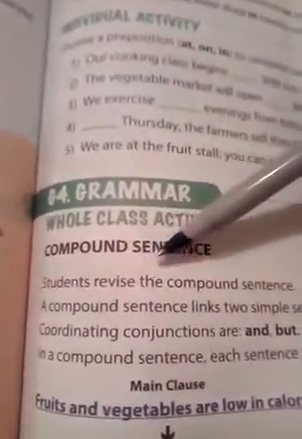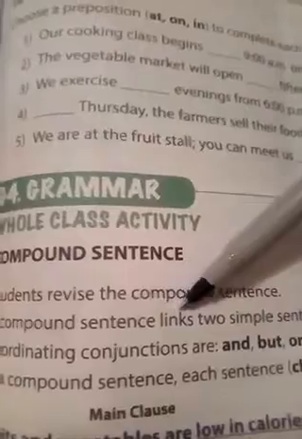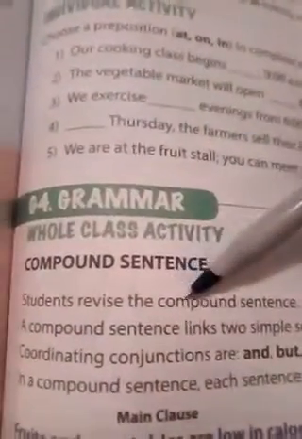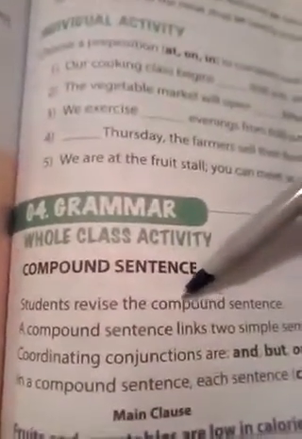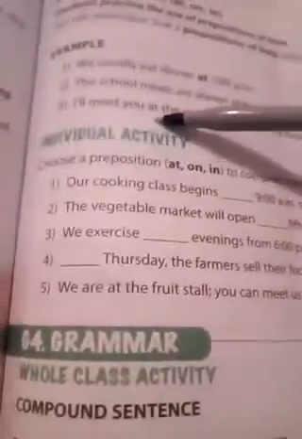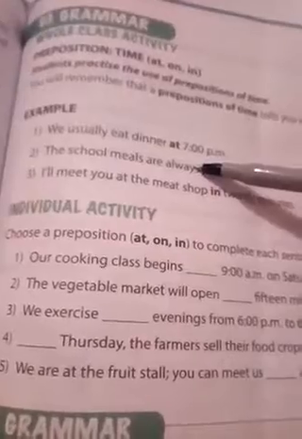So what are compound sentences again? Compound sentences are two simple sentences that are joined to make one sentence, and they are joined by using and, but, or so. And a simple sentence is a sentence that we do not need to add anything to.